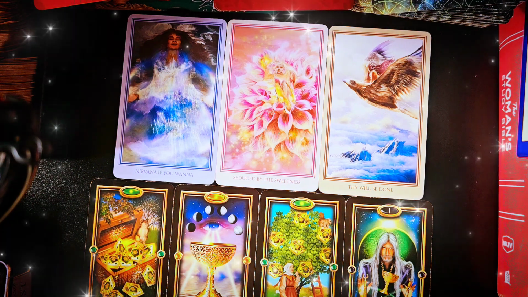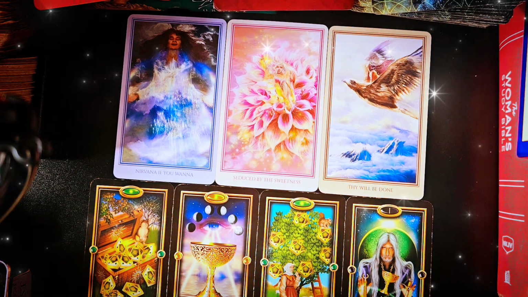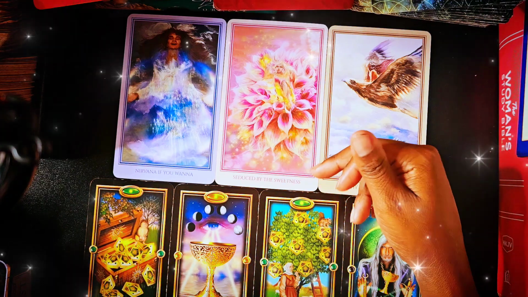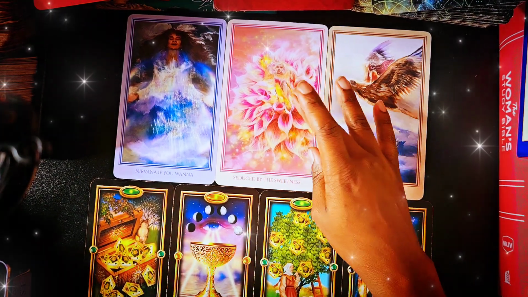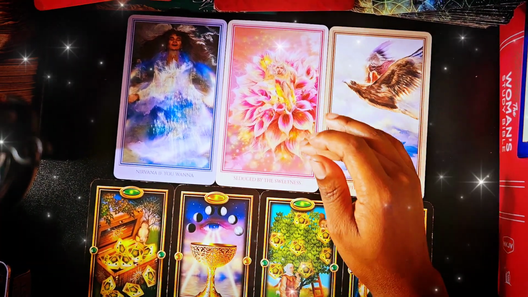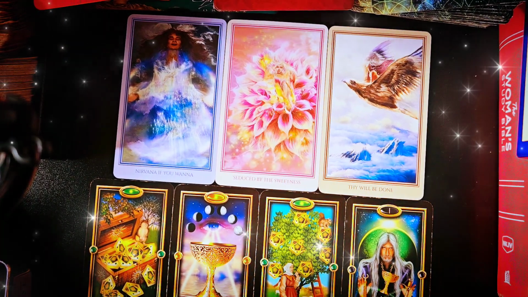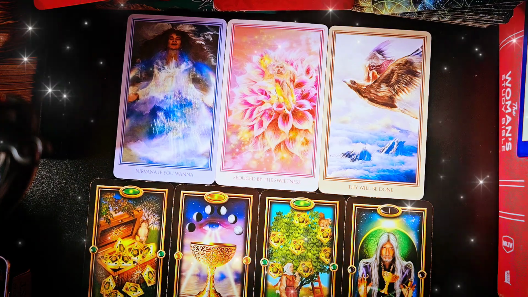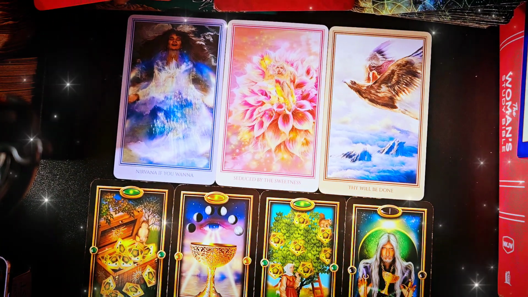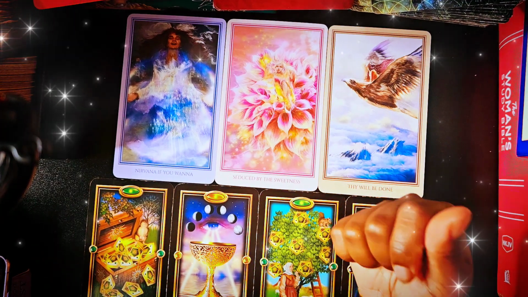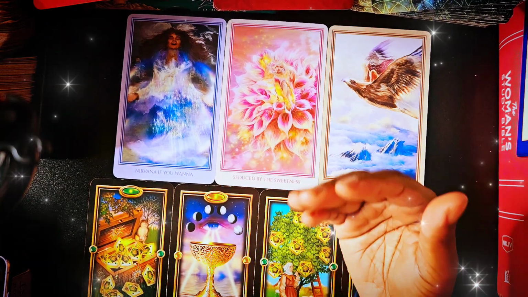We also have Seduced by the Sweetness. What is that about? Let's see. She's got a nice pink flower on here, and it looks like a pixie or something in this flower. Okay, it says pain pushes until inspiration pulls. Yes, you guys deal with a lot of pain, you deal with a lot of obstacles, but it also is what inspires you as well.